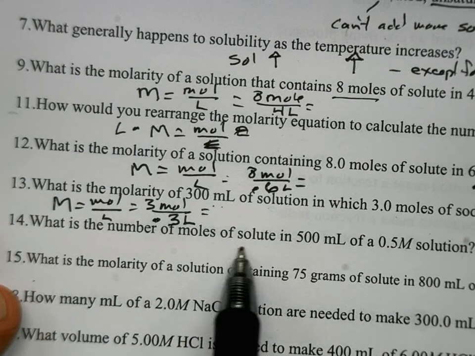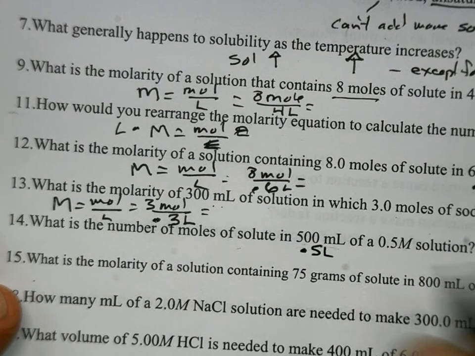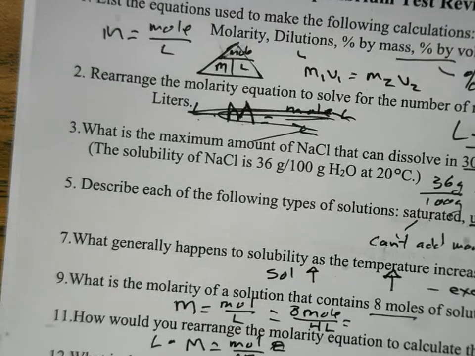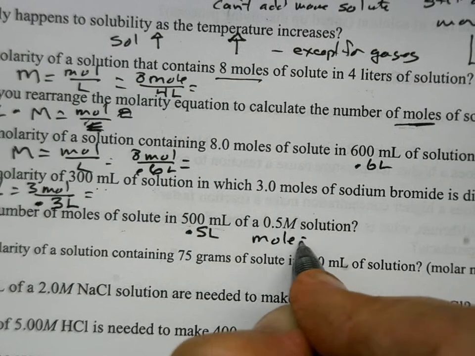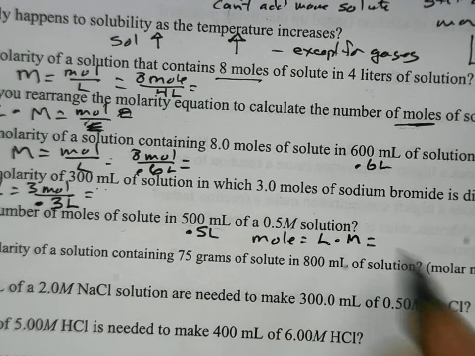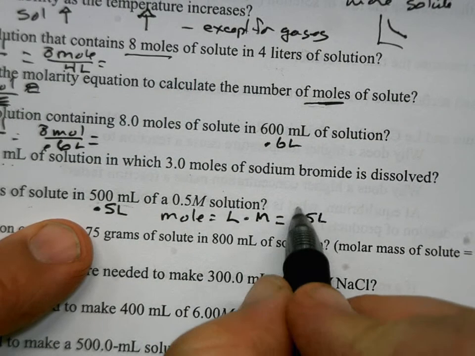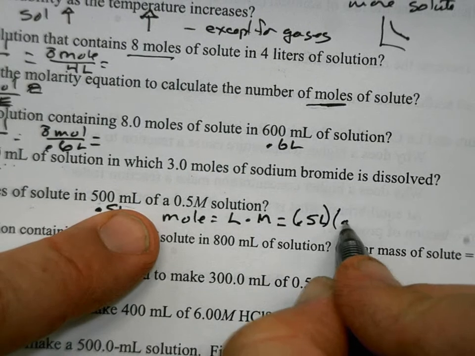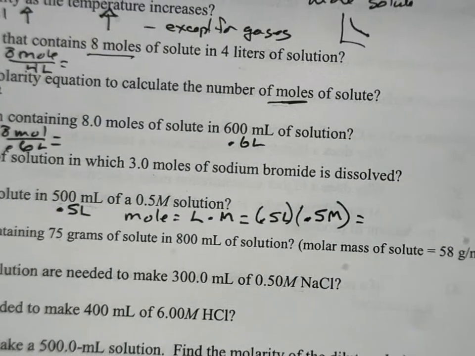What's the number of moles of solute if you have 500 milliliters? I'm going to make that 0.5 liters right now. And we know the molarity here. So we're looking for moles. Well, from a previous problem, we know that number of moles from question 11 is going to be liters times molarity. So moles are going to equal the liters times molarity, and that's what you did in the Kool-Aid lab, the first step. And in this problem, we've got 0.5 liters times the molarity of the solution, which is 0.5 molar. And then you can do the math, and you'll end up with your own answer for that one.